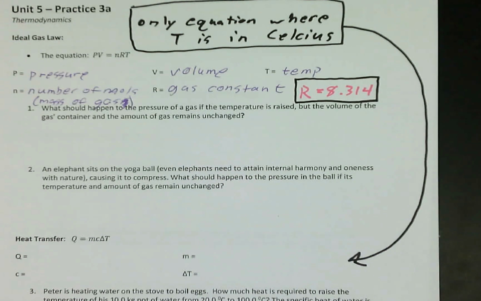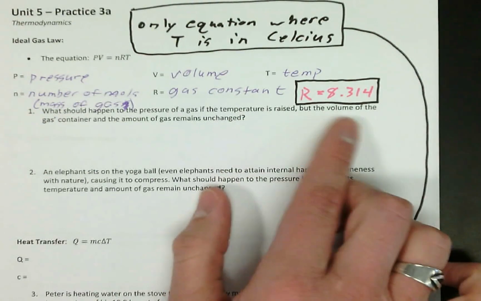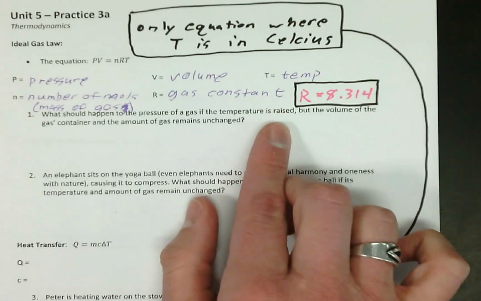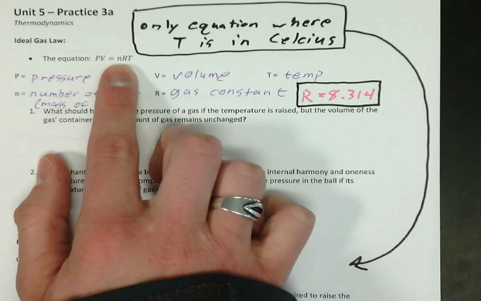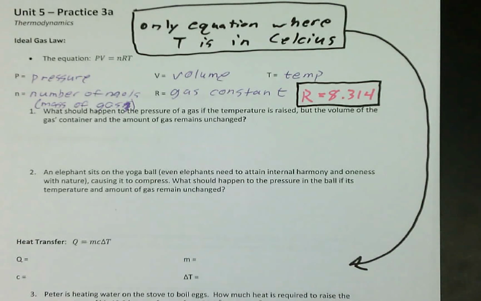explain what's happening? So number one, what should happen to the pressure of a gas if the temperature is raised but the volume of the gas container and the amount of gas remains unchanged? Okay, so the easiest way to answer this is to just look at the equation and see if you can figure out what would happen if you change one thing but don't change the others. So what would happen to pressure P if the temperature is raised, so if you make it hotter, but you don't change the volume and you don't change the amount of gas? What would happen to the pressure?